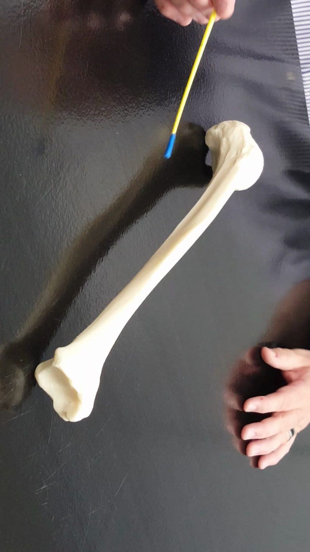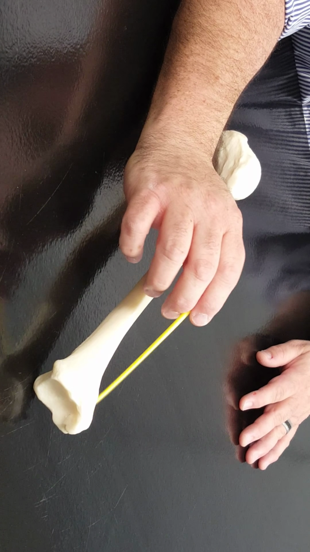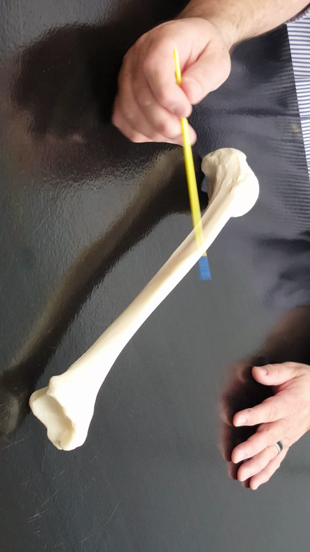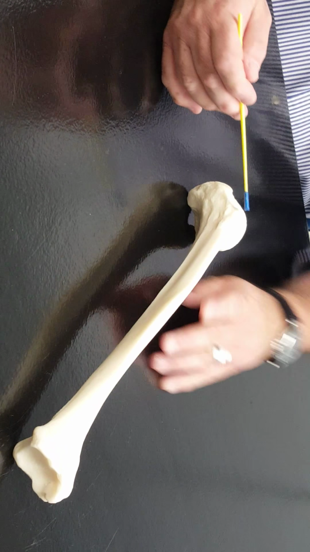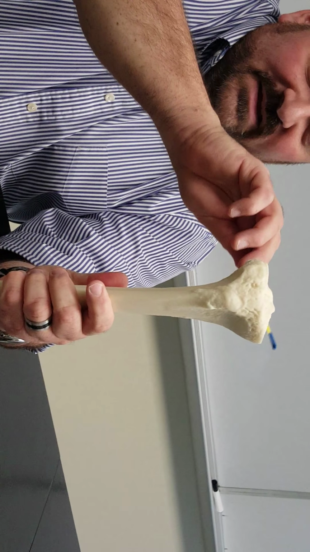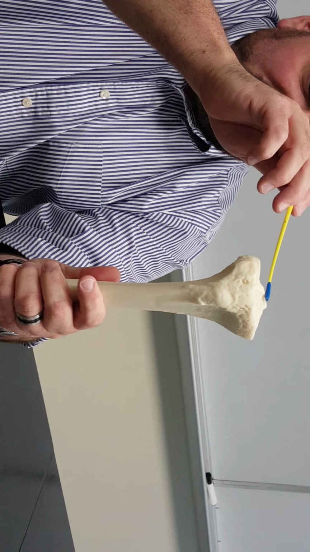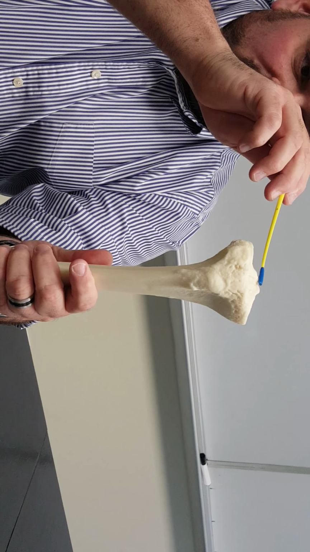So, tibia, we have the distal portion. So here's the medial malleolus right here. Okay. Here's the shaft. We have the tibial tuberosity right here. We have the tibial plateau right here. We have the intercondylar eminence right here.